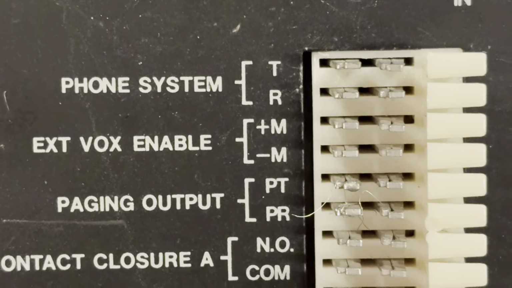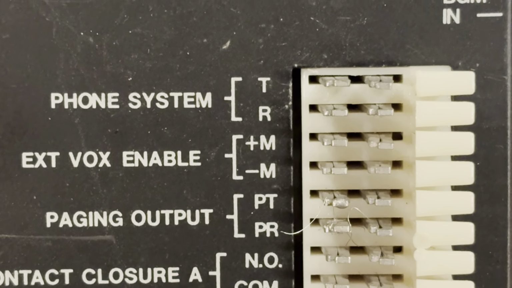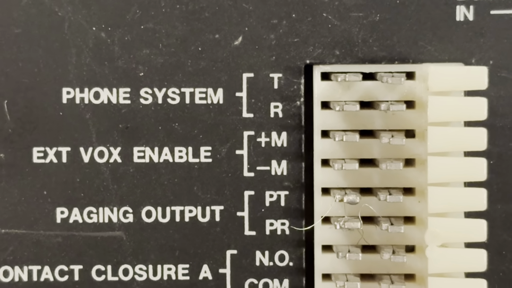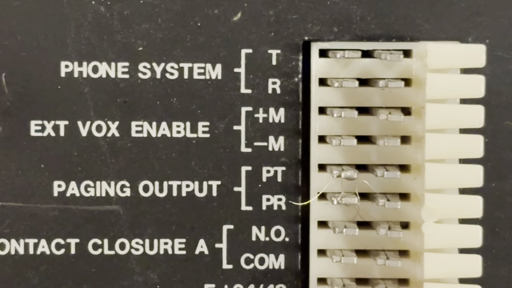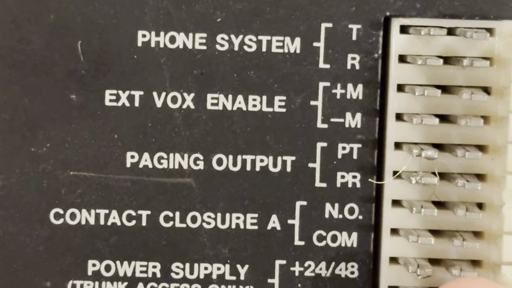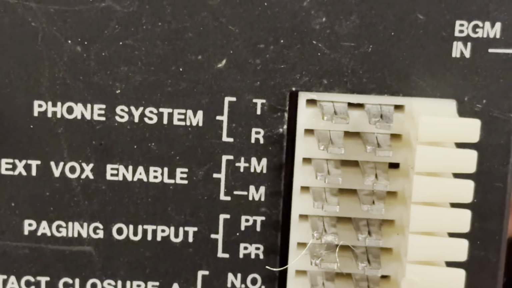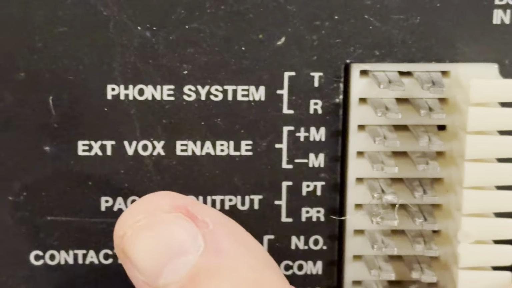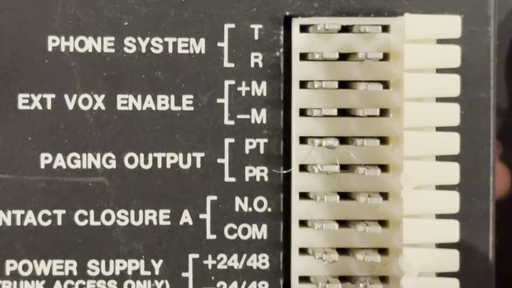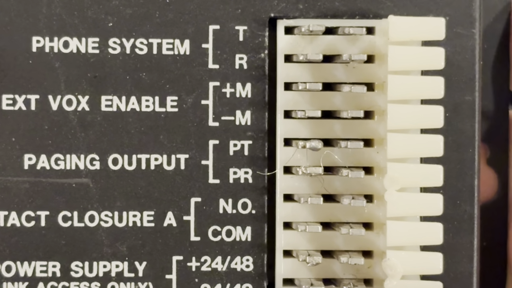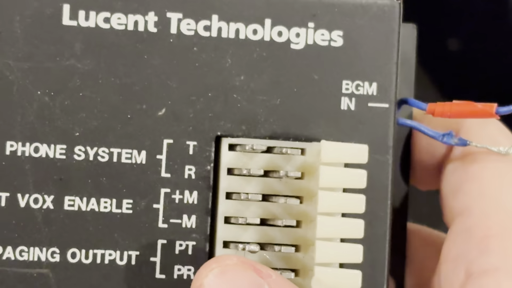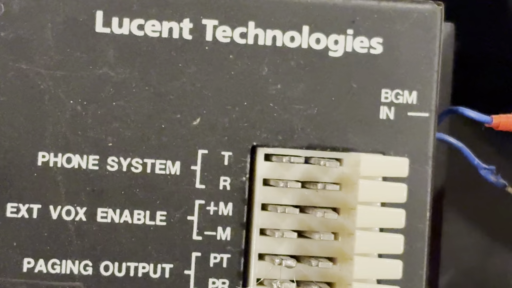And then the PT and the PR, those stand for page tip and page ring. And then there's a relay contact closure. So this is your output that goes to the amplifier. PT is positive, PR is negative. They just name it differently.